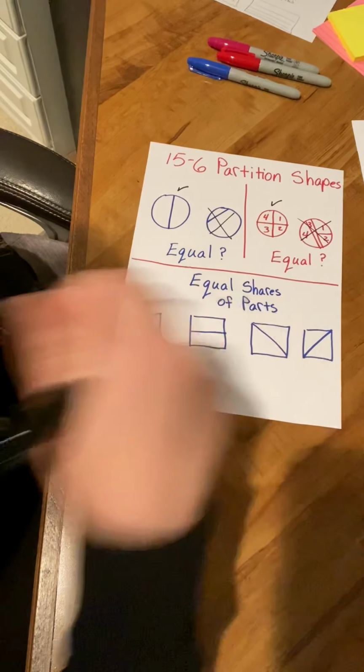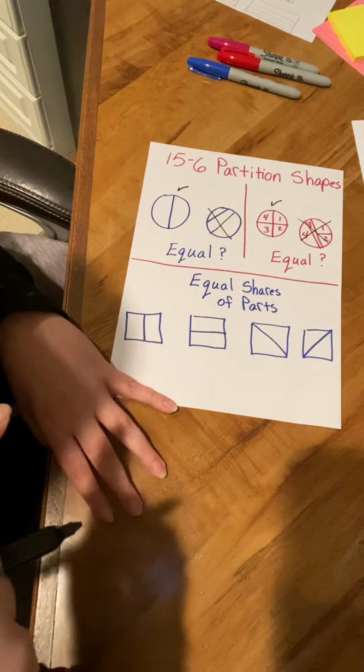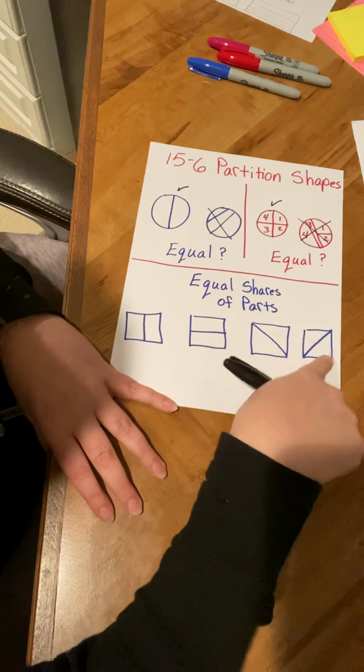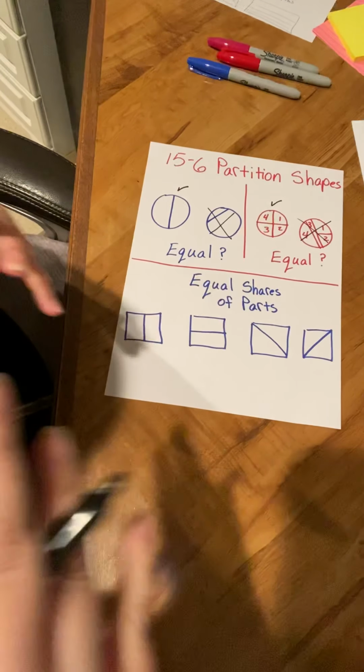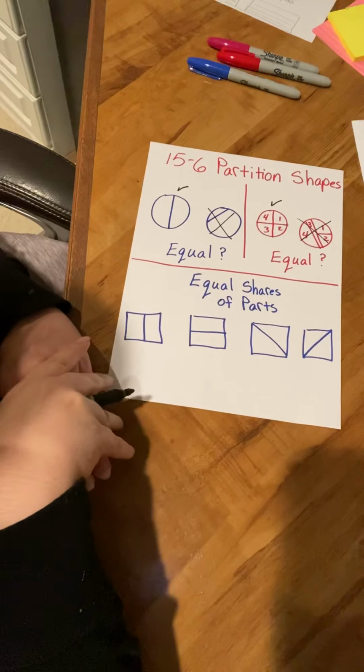Now, I noticed what they have in common is that all of these have been divided into 2 parts. Do you notice that? Do you know what it's called? What do we call something that has been divided into 2 equal parts?